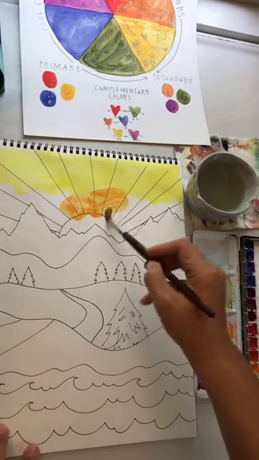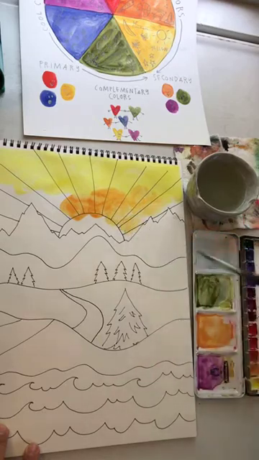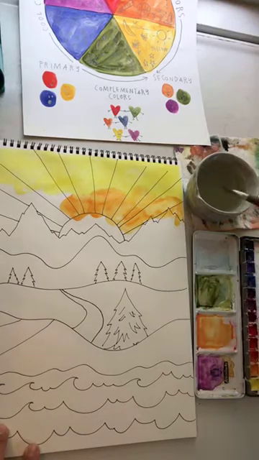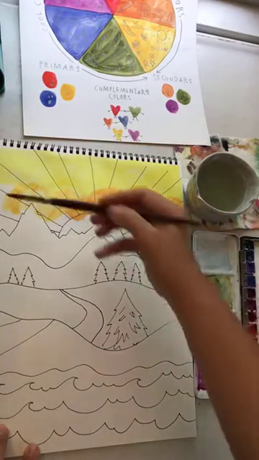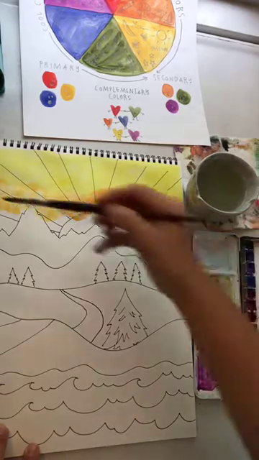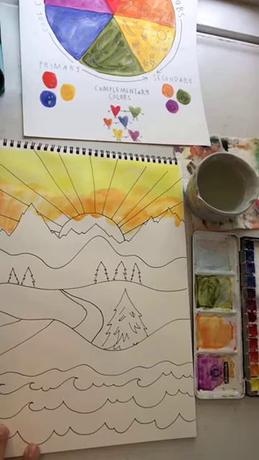And if you can get your colors, regardless of what you're using, to sort of mix where they meet, in watercolor, the best way to do that is just with water. So I'm going to get my orange and put it right next to my yellow. And guys, isn't it kind of fun?